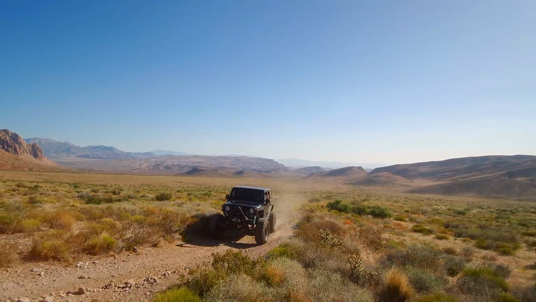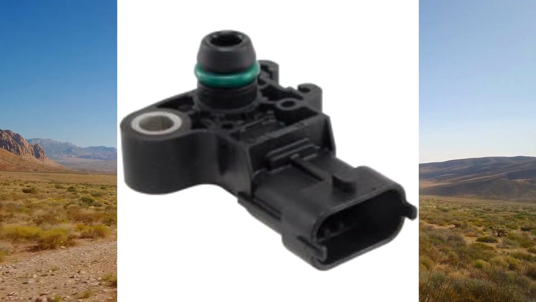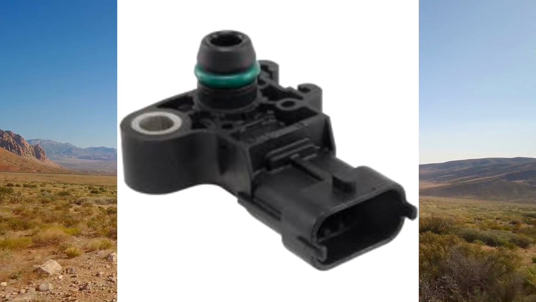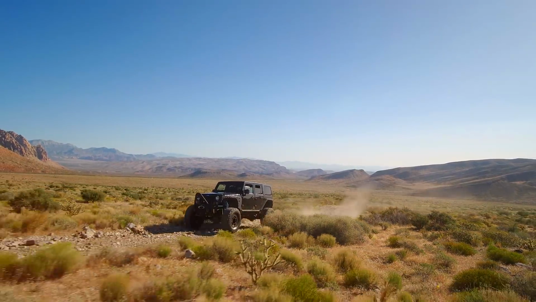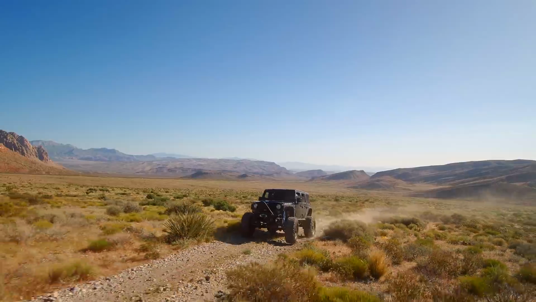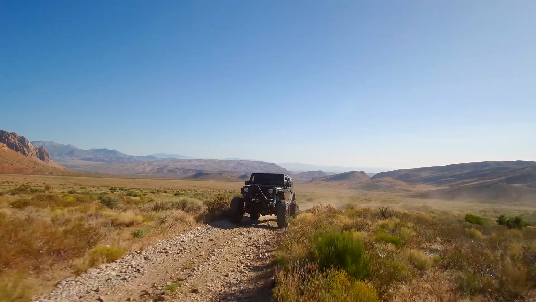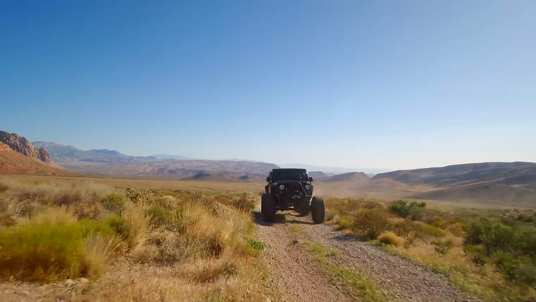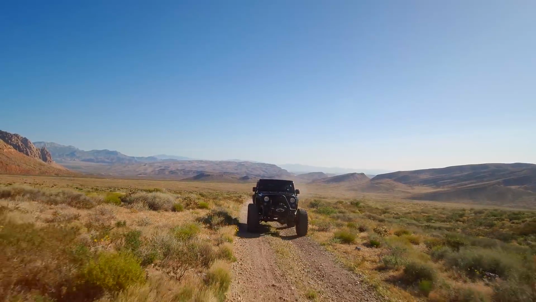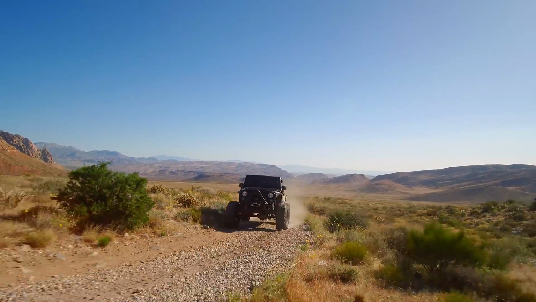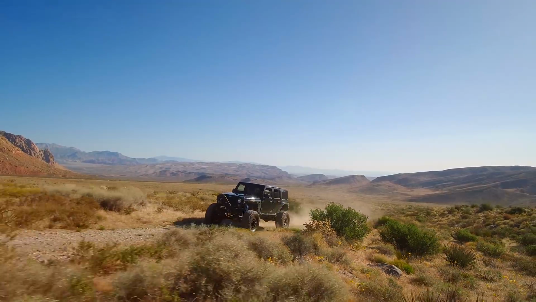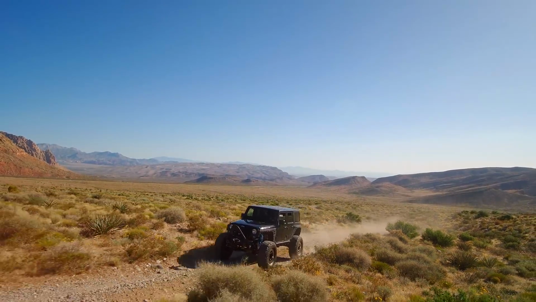One step up from alpha N is speed density. Speed density adds a MAP sensor, manifold absolute pressure sensor. This indicates load. So by adding load into the equation, we can much better deliver the fuel and spark in most cases. Now speed density can be both closed loop feedback, running O2 sensors, or not. A lot of the racers like to run speed density without an O2 sensor or a wideband O2 sensor.